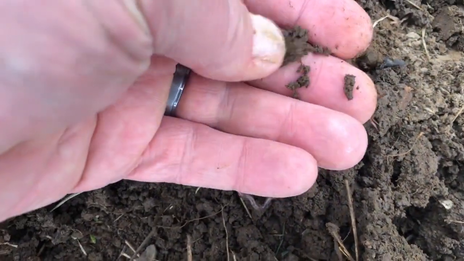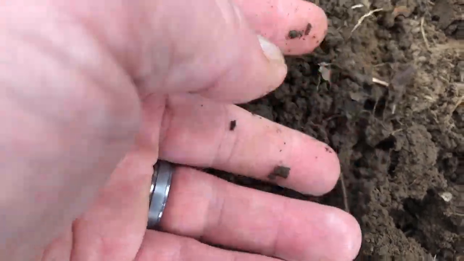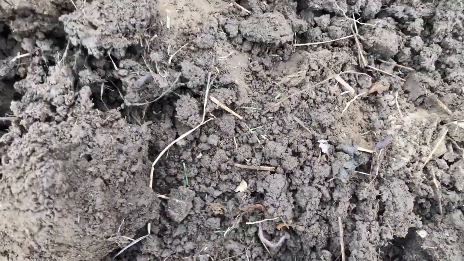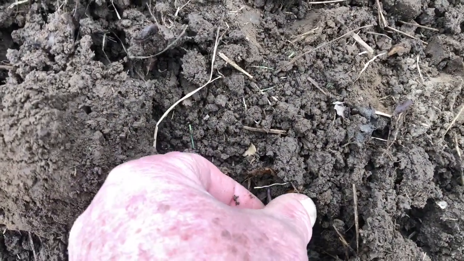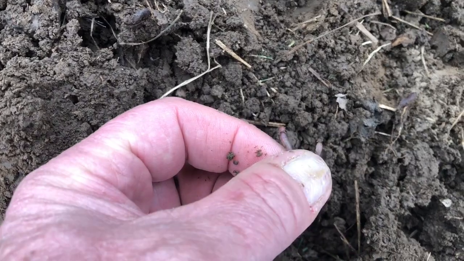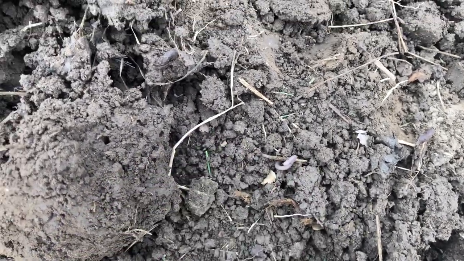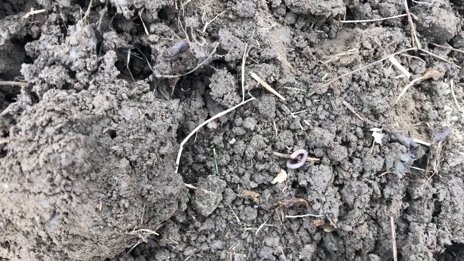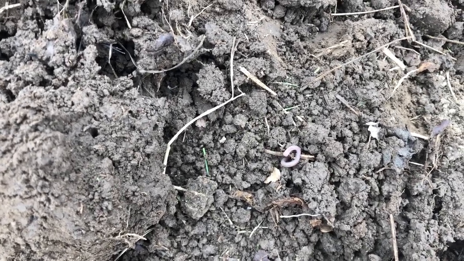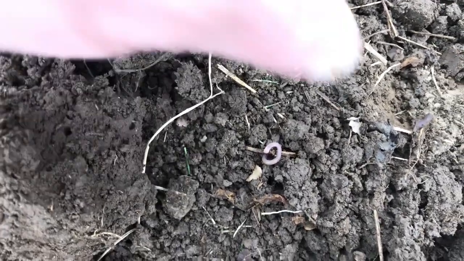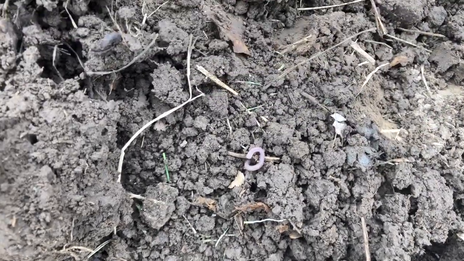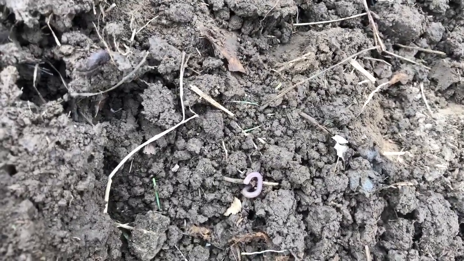If you smash it down and break it up, you'll see there's little parts of it. It is not alive. The worm is alive. The seed that you put in there becomes alive. But dirt is not alive. It's a non-living thing, like a rock.